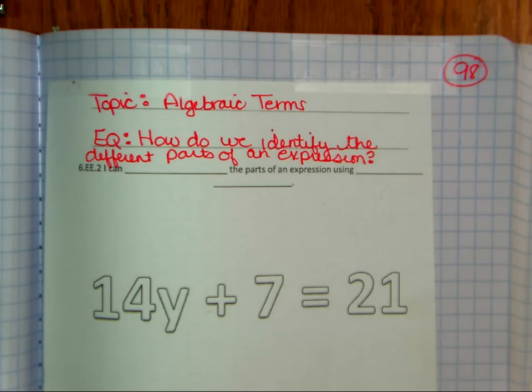Okay, so our notes today are on the topic of algebra terms and how do we identify the different parts of an expression. Your essential question, like I said, is how do we identify the different parts of an expression? This is actually a bit of review. We went over this before, but I just want to make sure that everybody fully can identify these terms.